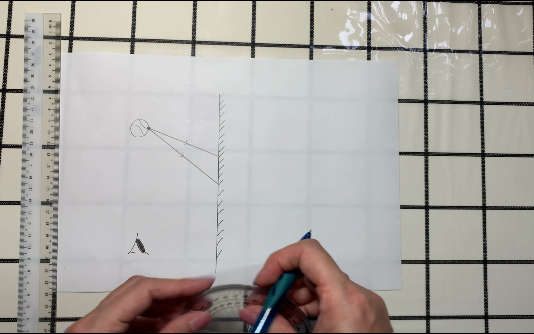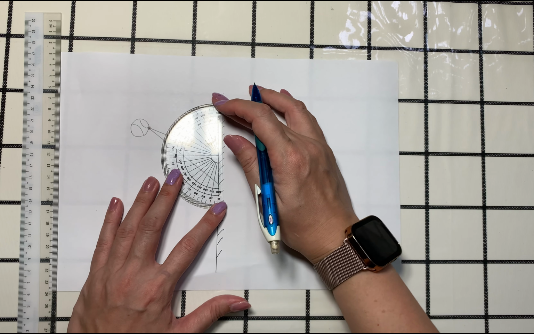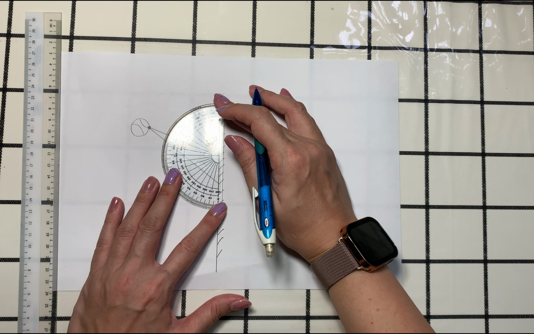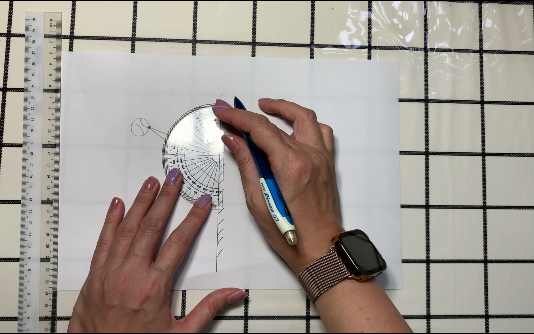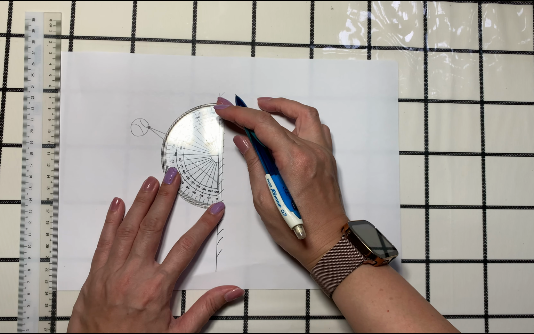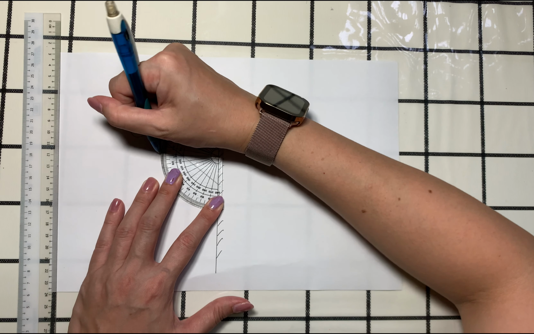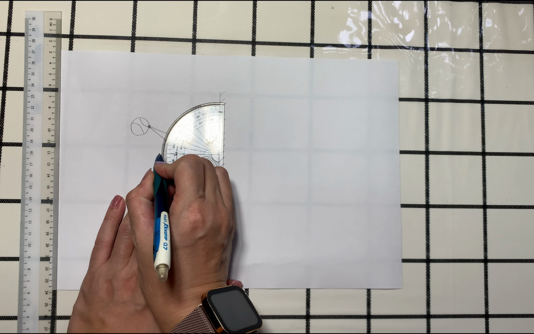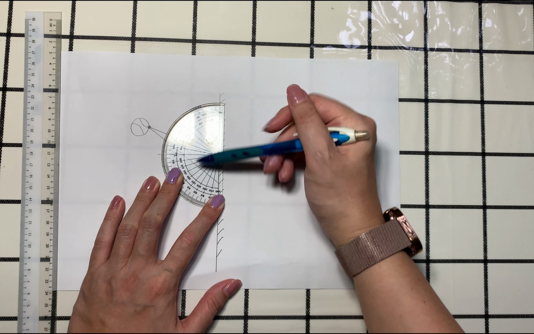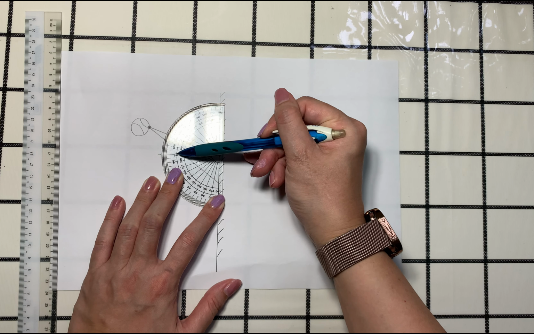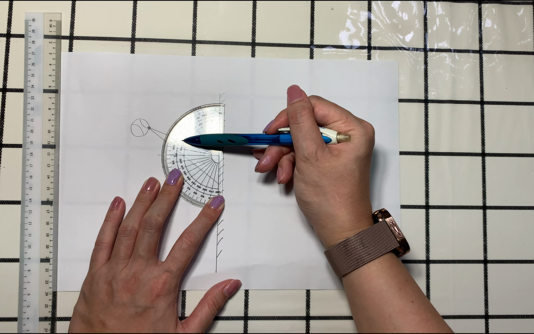And next, we're going to have to measure the angle of incidence for each respective light ray. Let's start with the first one. So we line up the protractor with the point of the light ray where it touches the plane mirror. And this is the normal line. So I'm marking it here. Now remember that the angle of incidence is always measured from the normal line. So we can see that the angle is between 90 and 68, which means that the angle is 22 degrees.